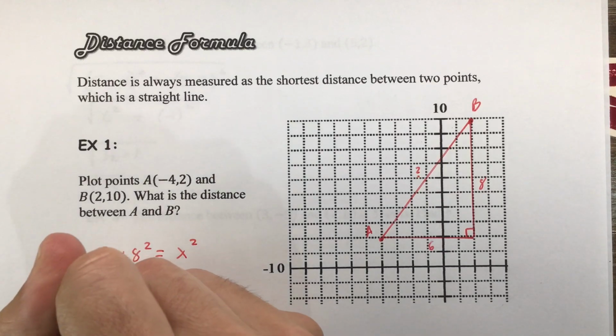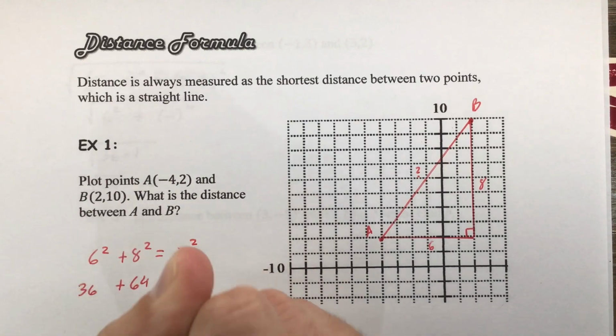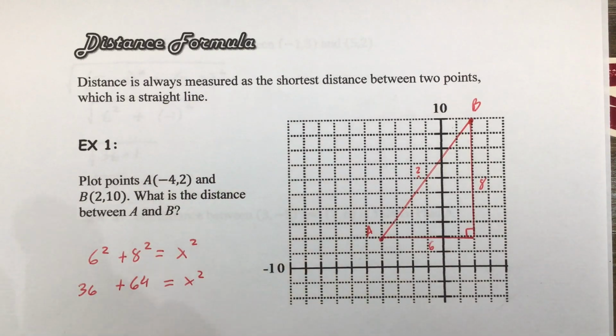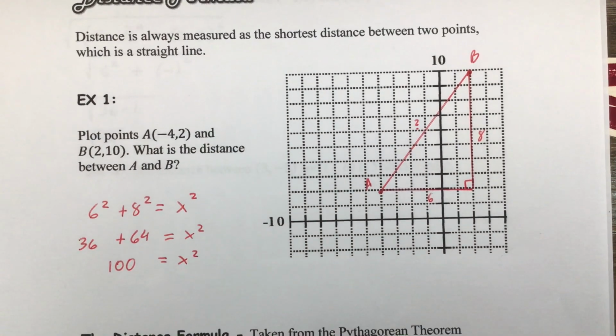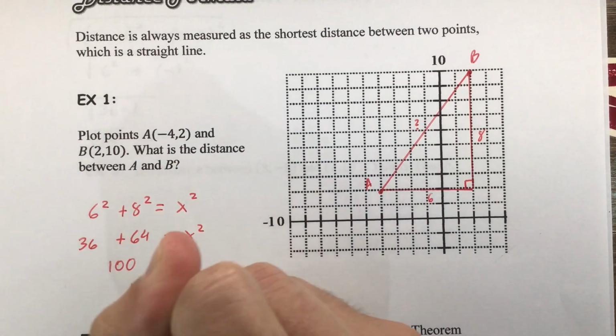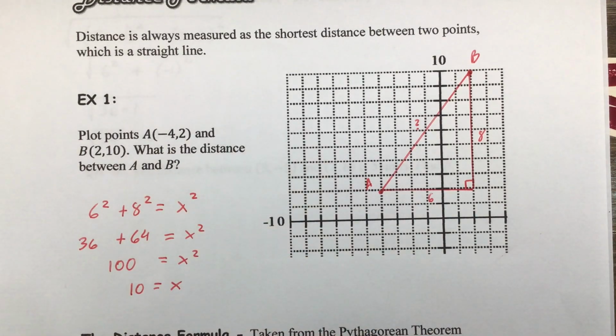So you've got 36 plus 64 is equal to x squared. 36 plus 64 is going to add up to 100. So 100 is equal to our hypotenuse squared, which means that if we square root that number to get this down to x, we get 10 is equal to x, and that's the length of the hypotenuse, exactly 10.